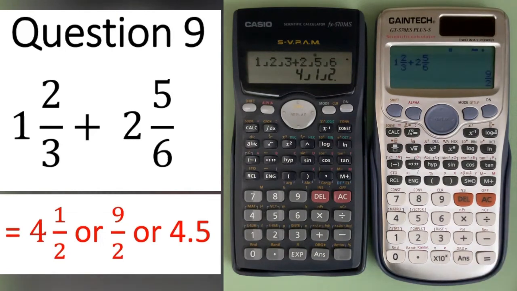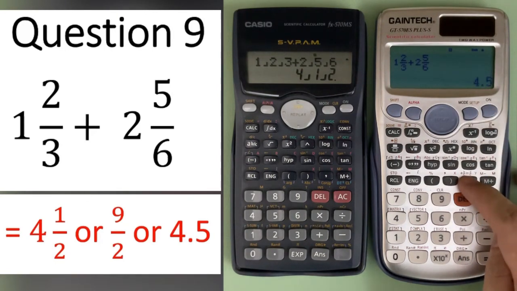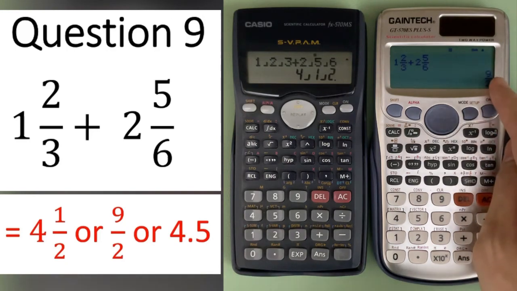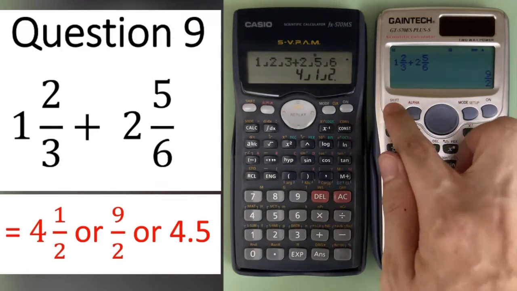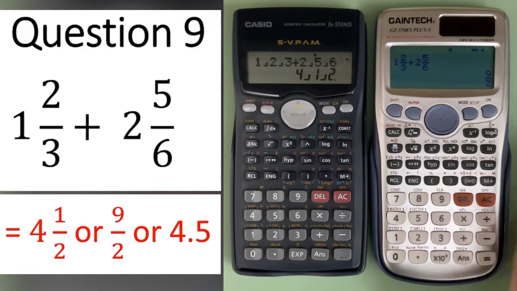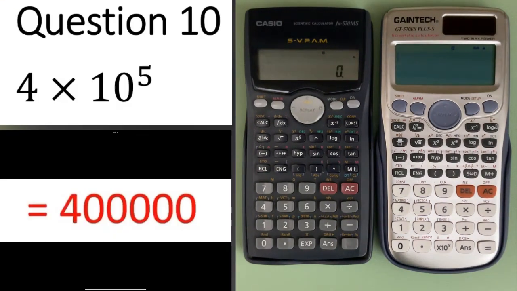To show you 9/2 actually is the same, you can press this button, 4.5, and if I press the button again, you get 9/2. So how to show 4, 1/2 as a mixed number? You will have to press shift followed by this button, and you will get mixed number. There you go. Now I'm going to show you 2 methods to type.